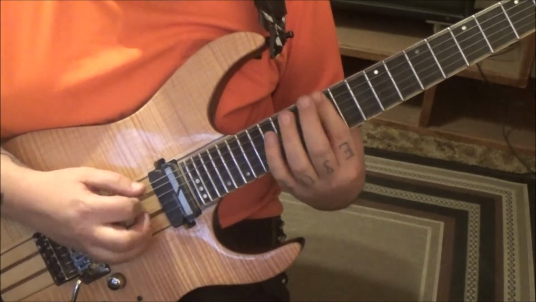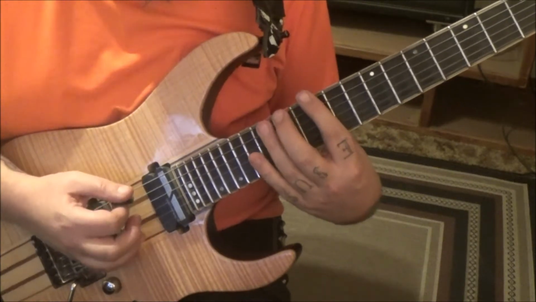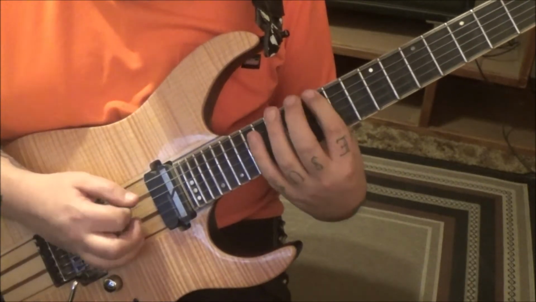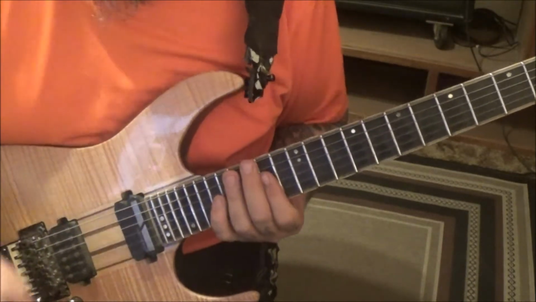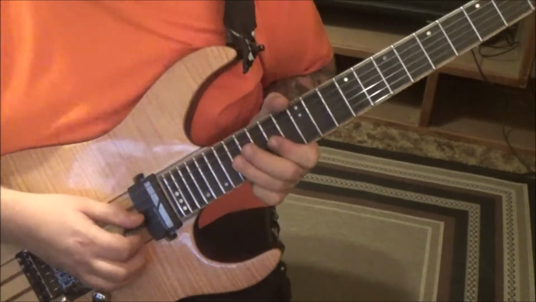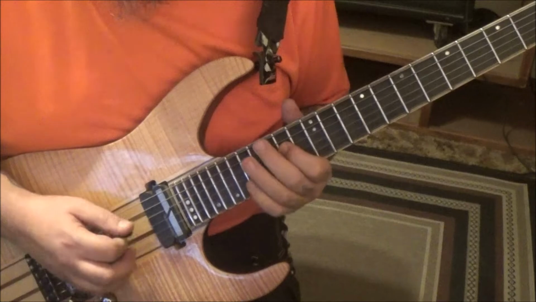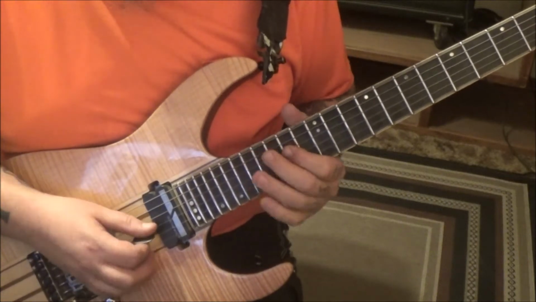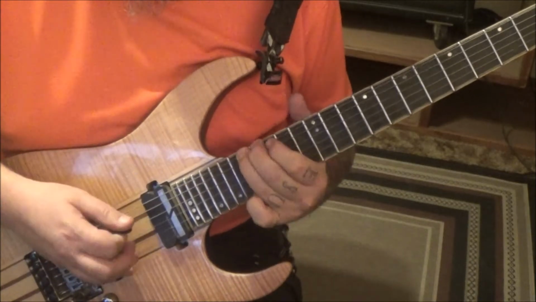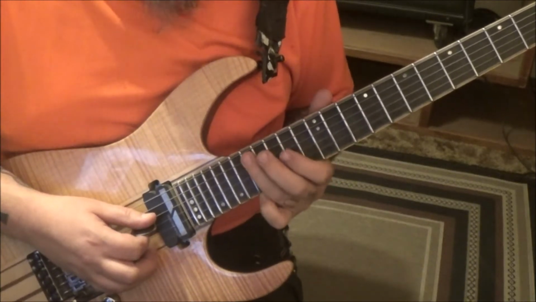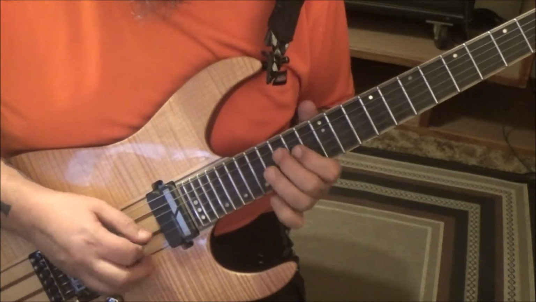So... You couldn't even use your third, second and third there. And then top of page 3, 17 pull off to 14. And then 15 pull 14 on the D. 17A, 14D, 17E vibrato.